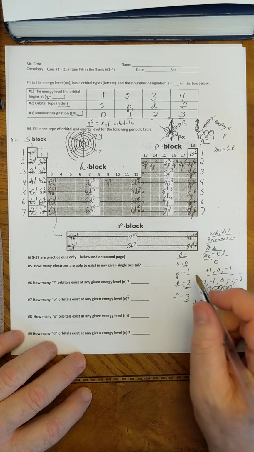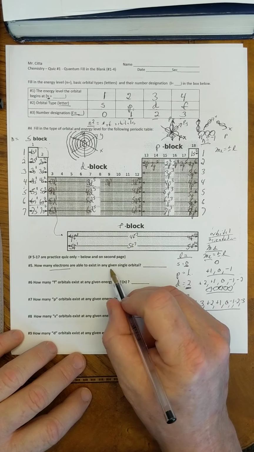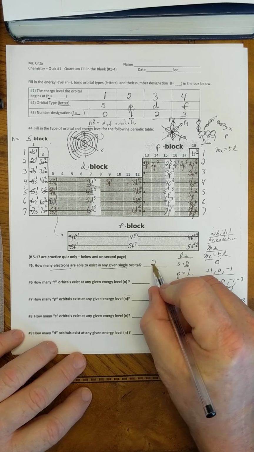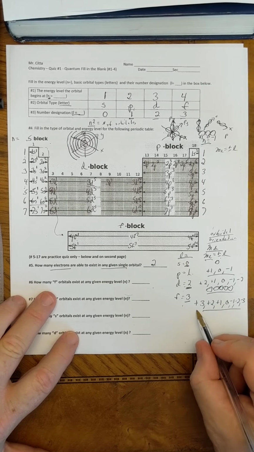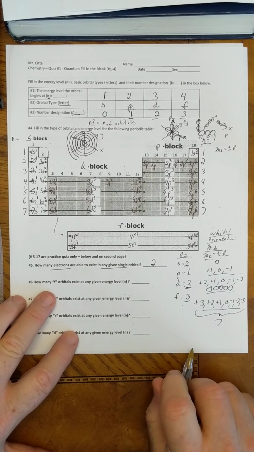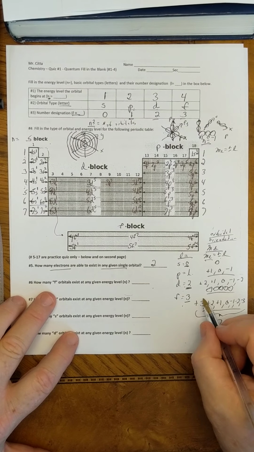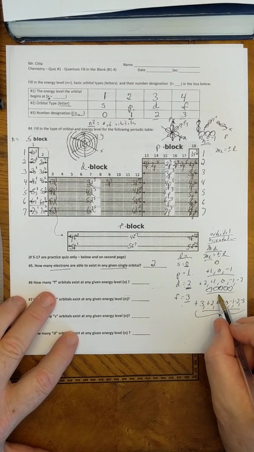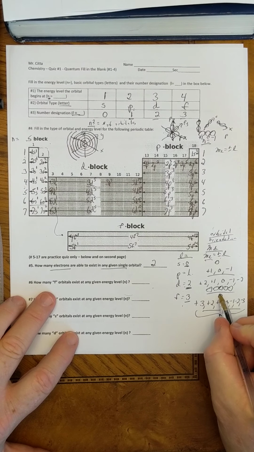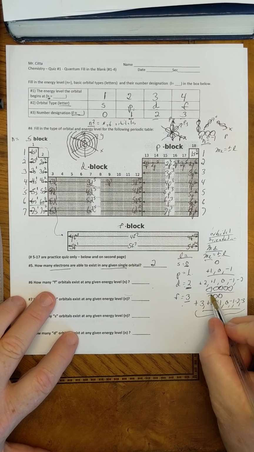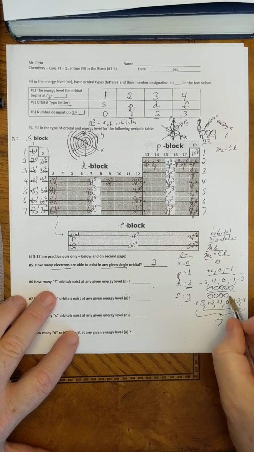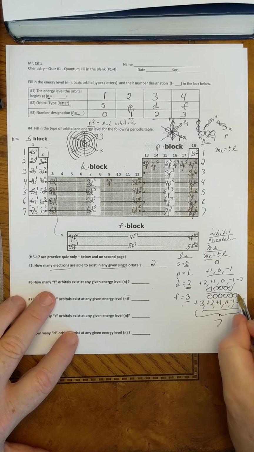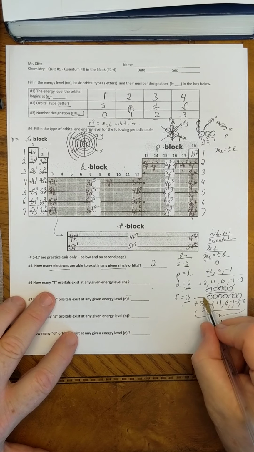I'm making up a pretty good sheet that shows you the pictures of the orbitals. We can answer this question. How many electrons are able to exist in any given orbital? 2. How many Fs are at any given energy level? Well, this is a total of 7 Fs. So when we represent orbital notation, we represent them as circles. Each one gets a circle. 1, 2, 3, 1 for 0, 4, 5, 6, 7. So there's 7 Fs.